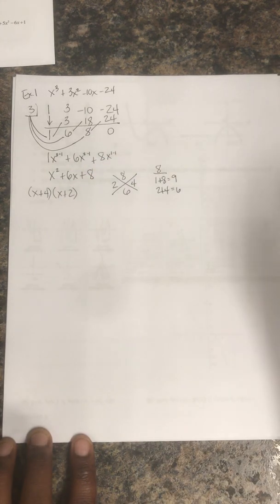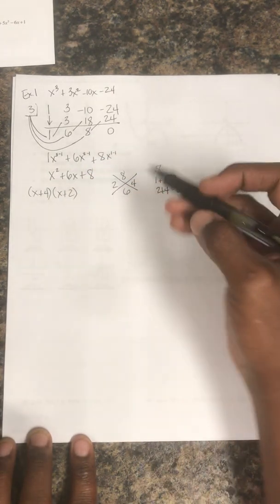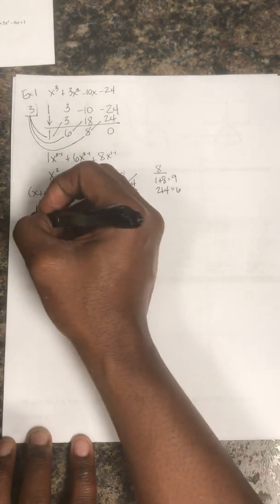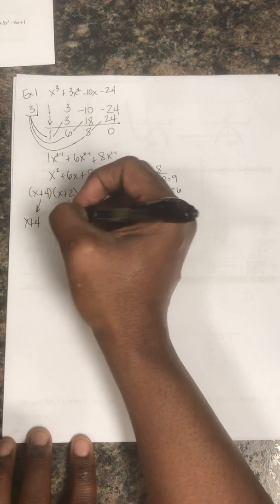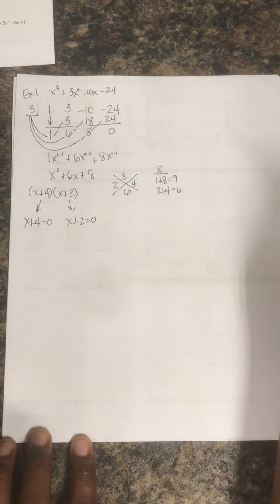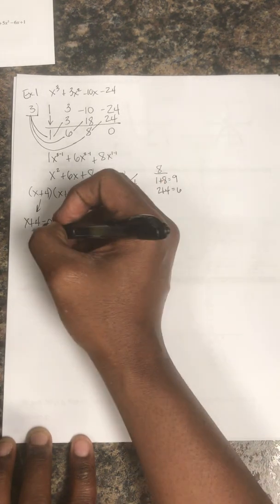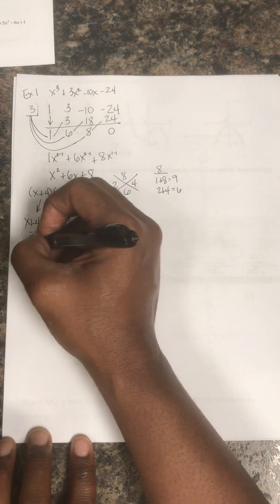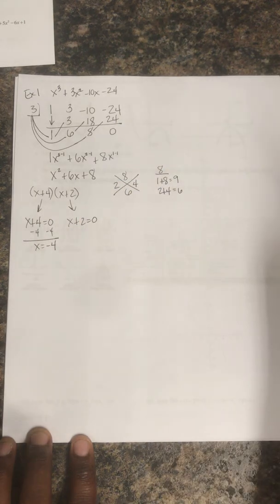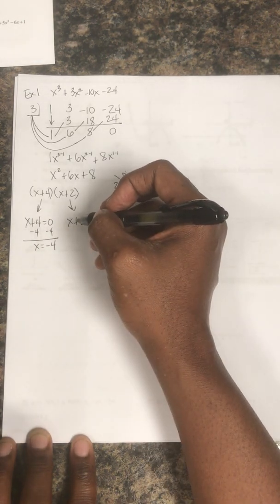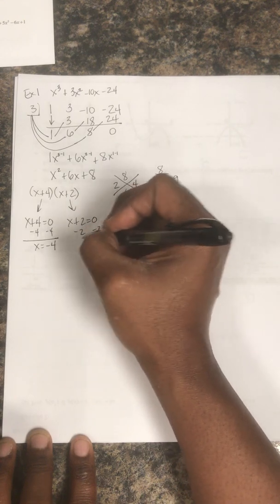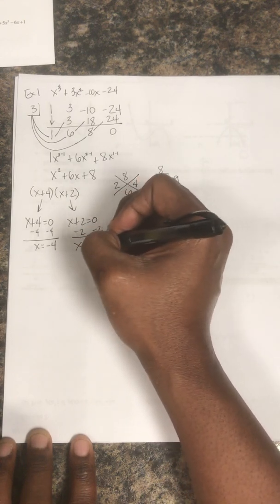Now remember, we need the solutions. So we can't have an x or a variable in our solution. So what that means is we need to solve both of these for our variable. Alright? So we're going to set both of them equal to 0 and then solve for x. So on this one we're going to subtract 4, that's the inverse of positive 4, leaving us x equals negative 4. Okay, we're going to do the same thing for the next one, which is we're going to subtract 2 from both sides and get x equals negative 2.